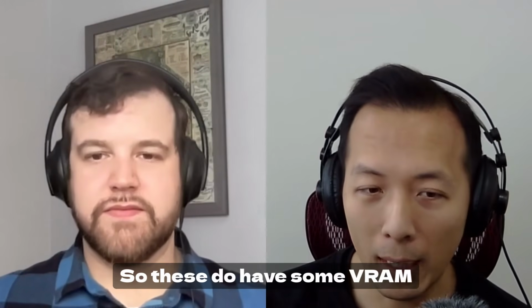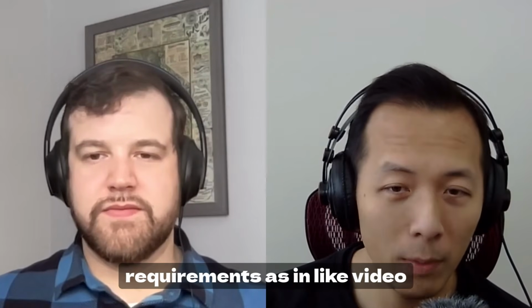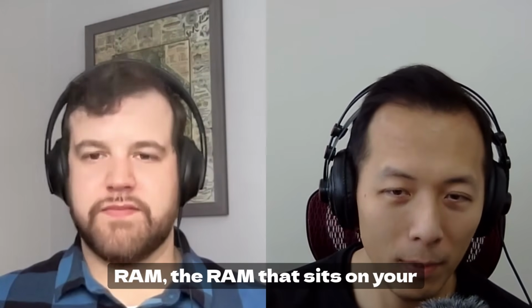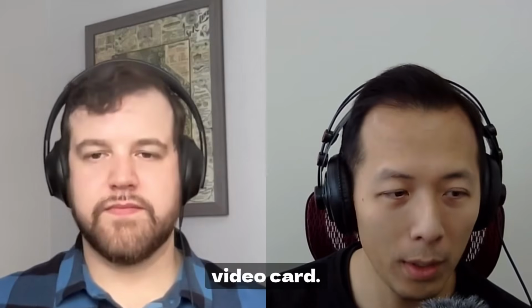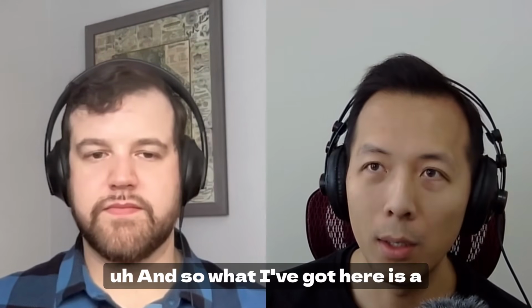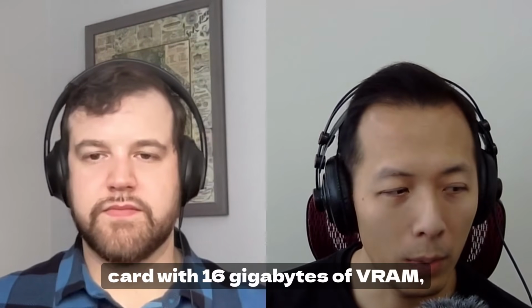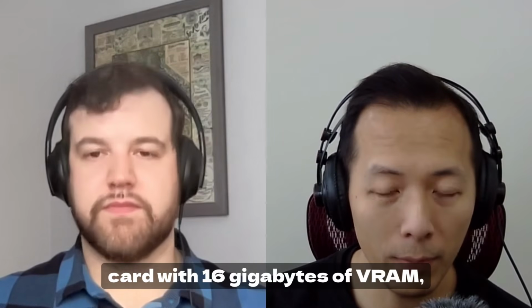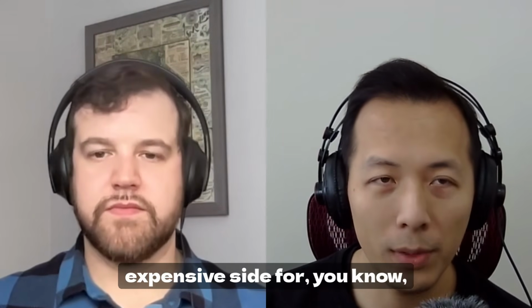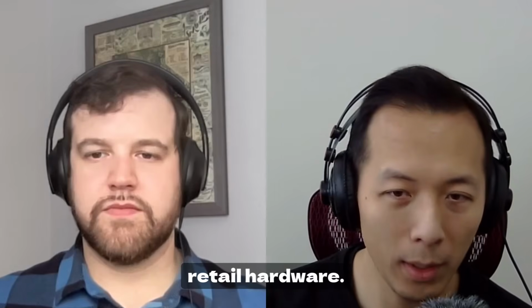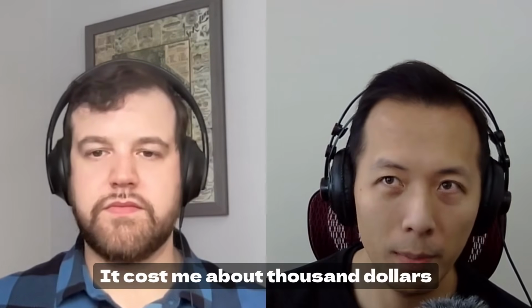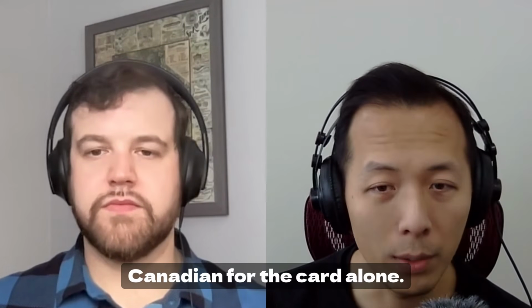So these do have some VRAM requirements, as in like video RAM, the RAM that sits on your video card. And so what I've got here is a card with 16 gigabytes of VRAM, which is a little bit on the expensive side for retail hardware. It cost me about $1,000 Canadian for the card alone.